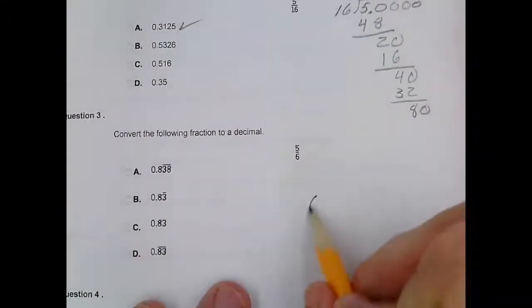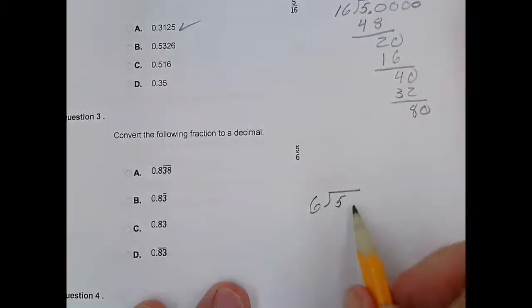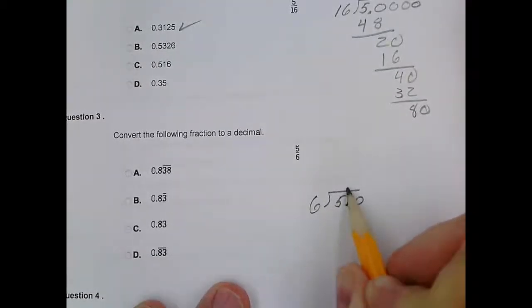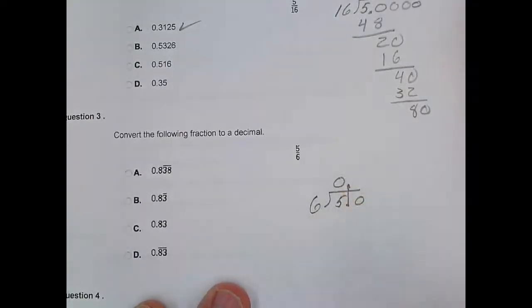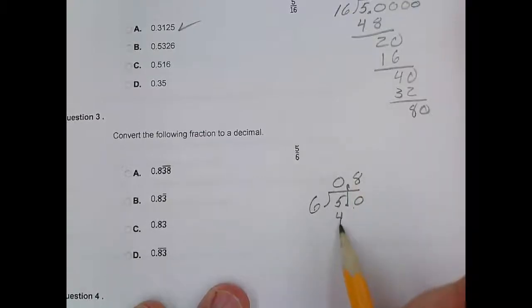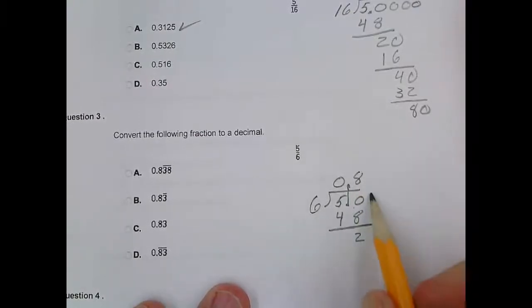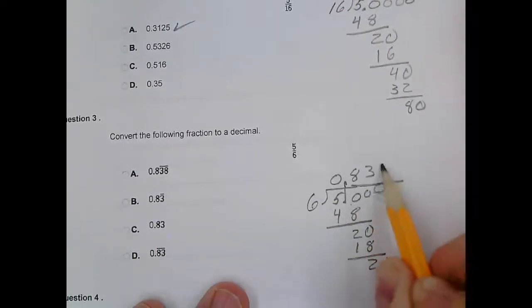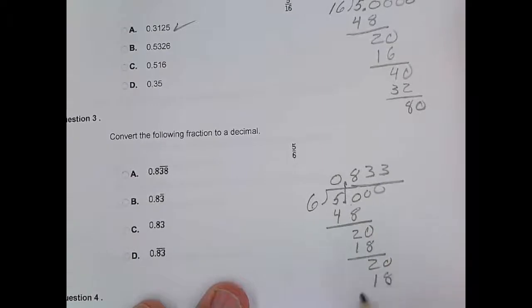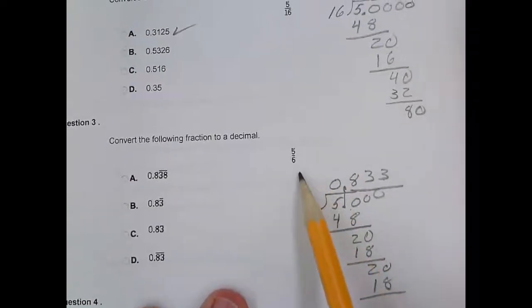Okay, there's another one. We're going to do 6 on the outside, 5 in the middle, and put the decimal place right up. 6 cannot go into 5, so you can put a 0 there as a placeholder if you want. But 6 can go into 50 8 times. Bring down a 0. It's going to be a 3, 18. Bring down another 0. And as you can see, we're starting to get a pattern here. No surprise, because that is a rational number.